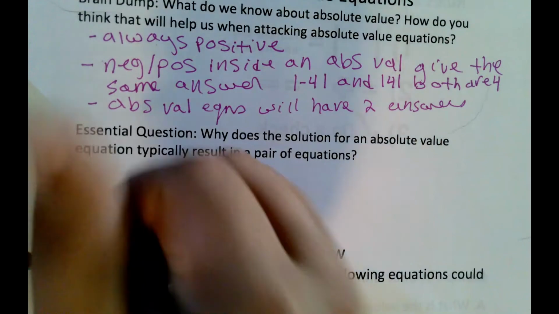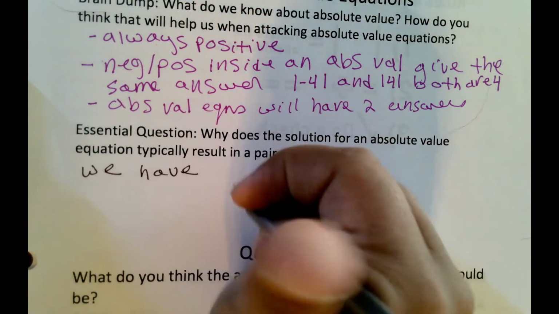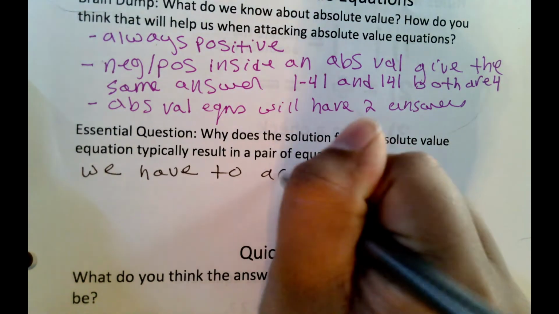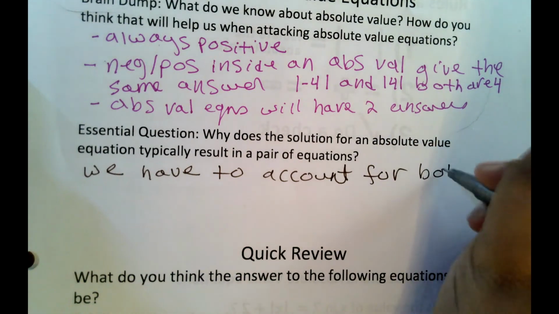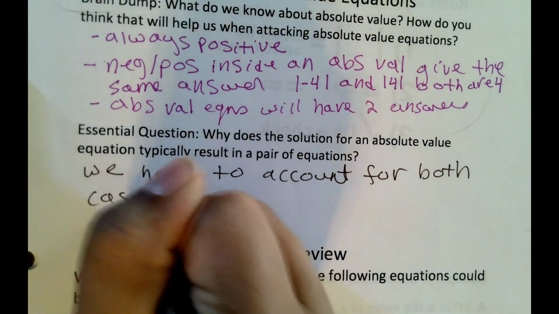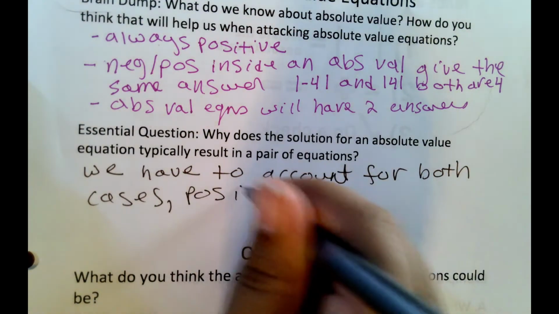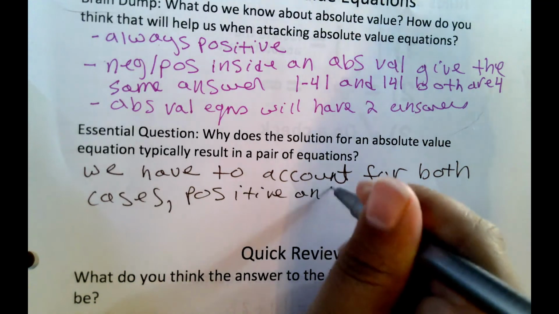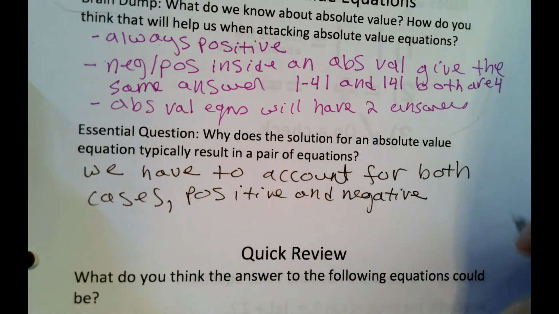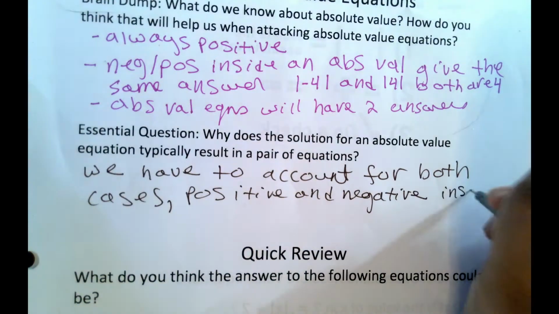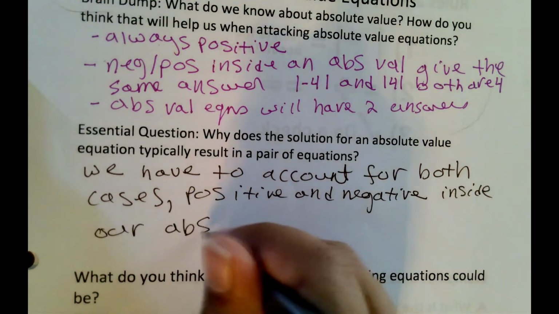So, we have to account for both cases. Positive and negative inside our absolute value bars.